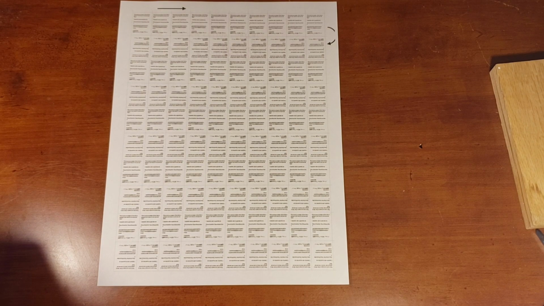Here I printed it out. The arrows that you saw at the top show which direction you're going to type whatever you want to type into it. This is something else that I have typed in arbitrarily just to fill up the pages so you can see how small the text actually is.